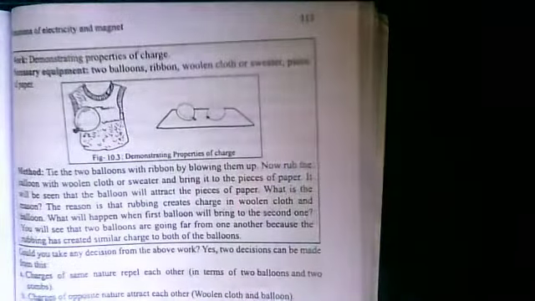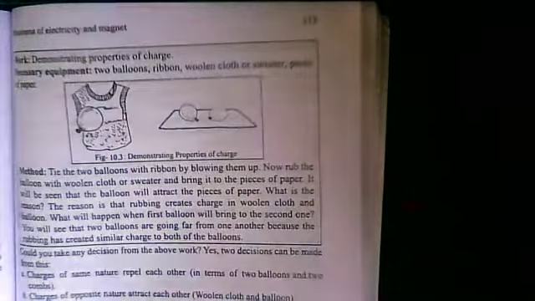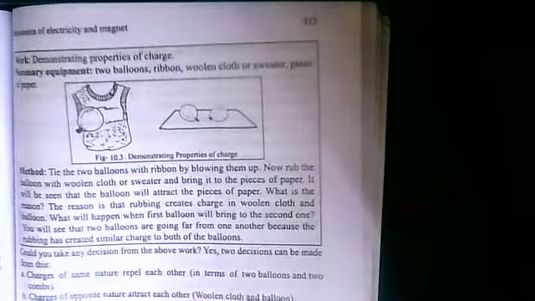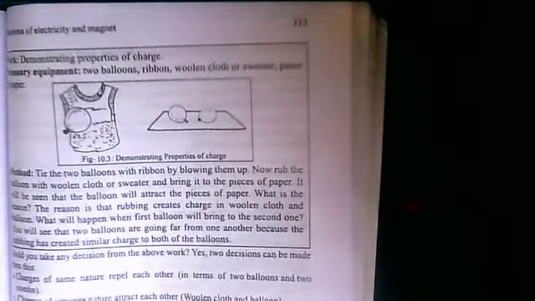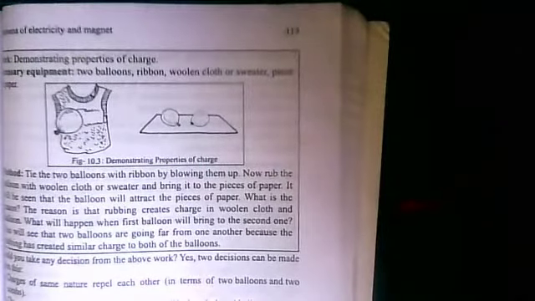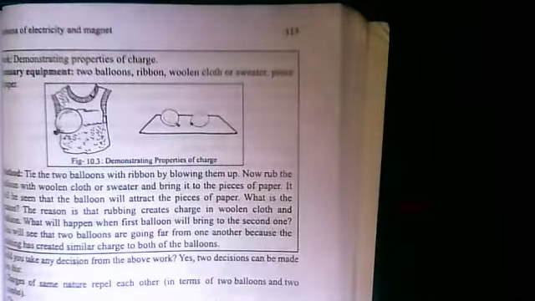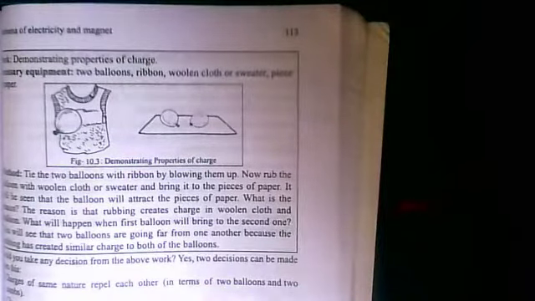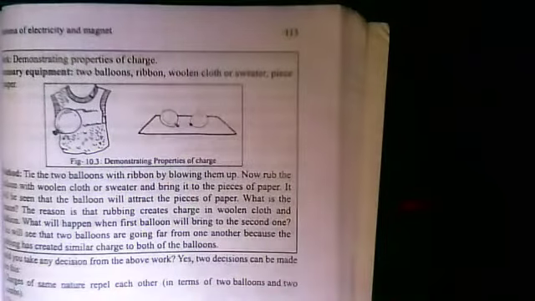In terms of two balloons and two combs, charges of opposite nature attract each other, like the woolen cloth and the balloon. This is the properties of charge: negatively charged and positively charged. Existence of charge, how charge exists, how charge is created.